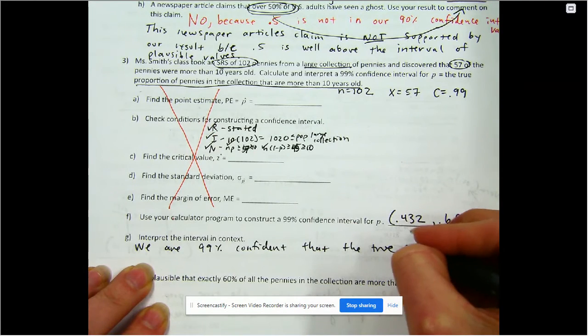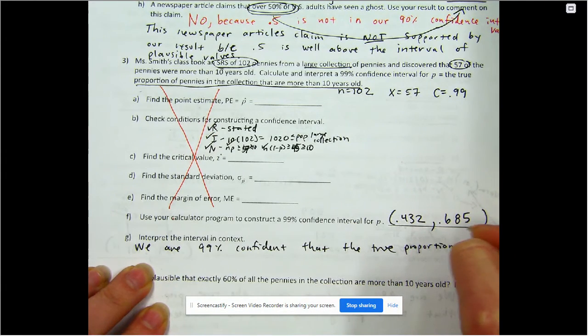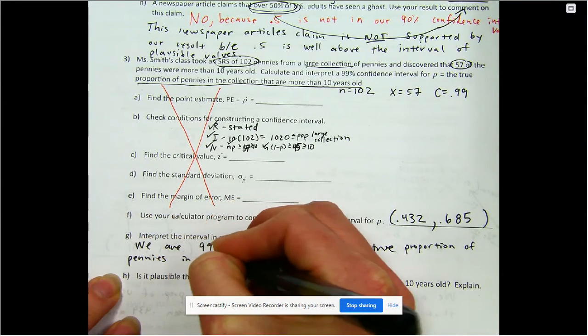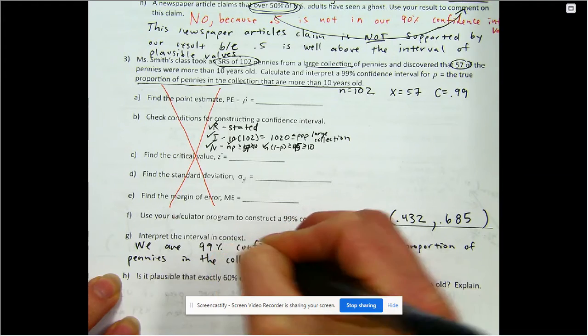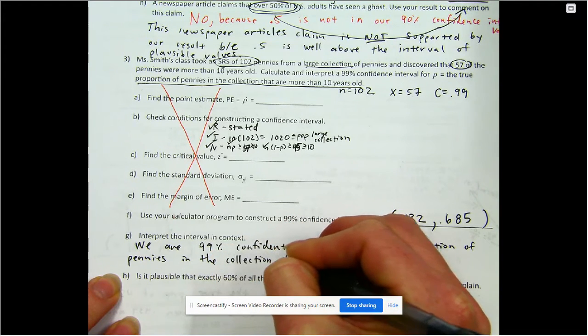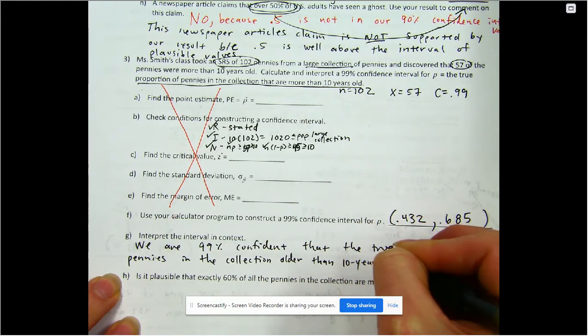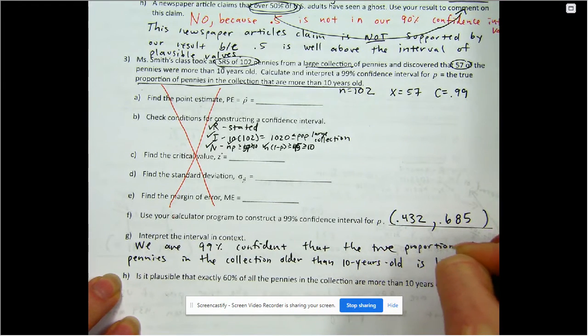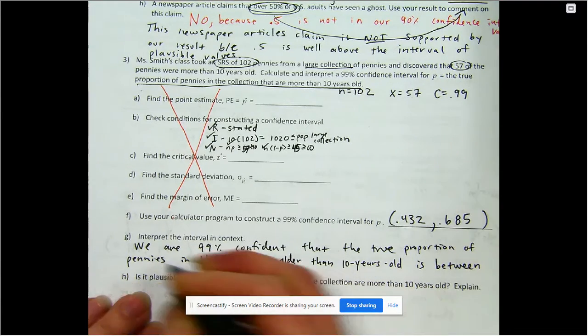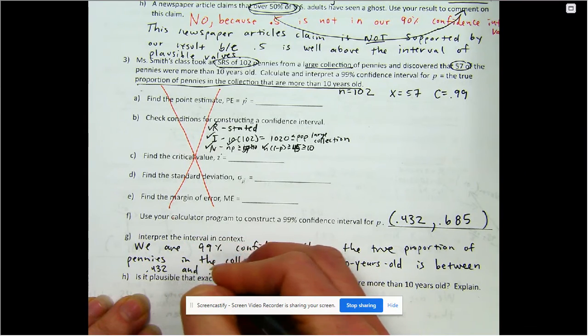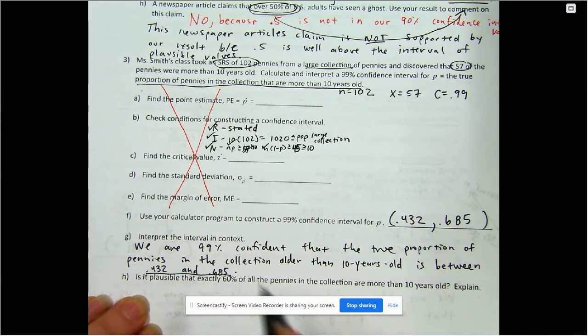The true proportion of pennies in the collection older than 10 years old is between 0.432 and 0.685. And some people like to write these in percentages. You totally could. It's between 43.2% and 68.5%.